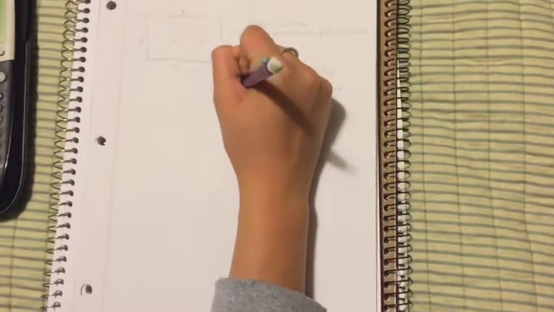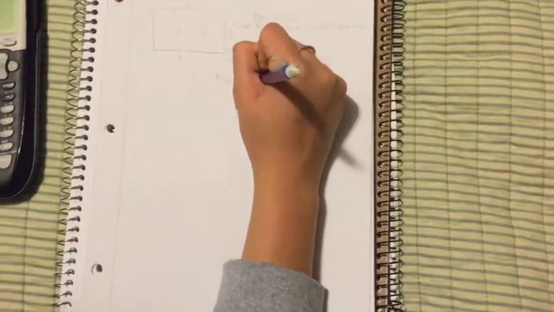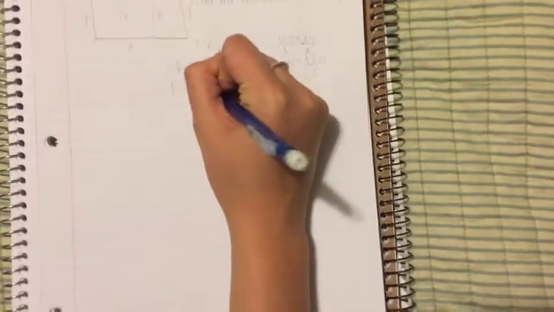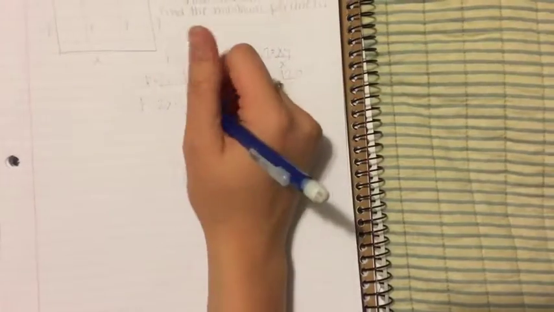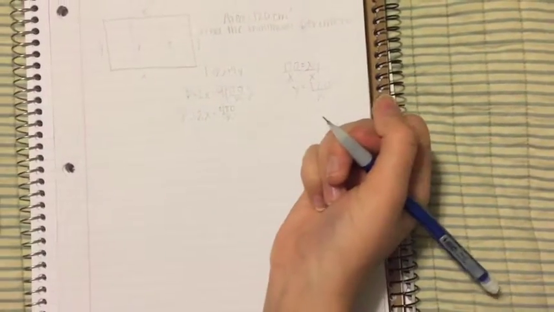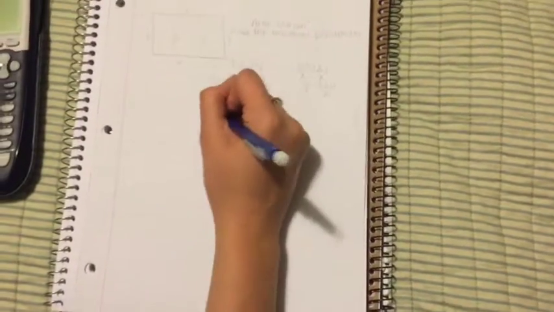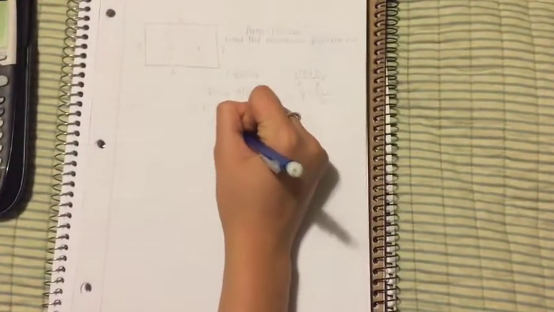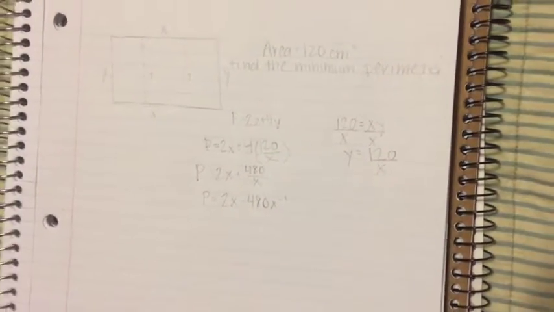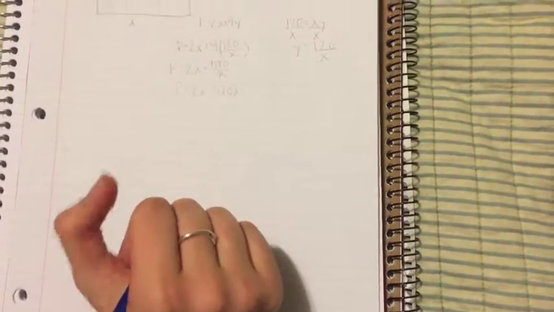So P equals 2x plus 4 times 120 over x. That's what we've got right now. Okay, so we can work with this. Now we've got P equals 2x plus, and then we're going to multiply 4 times 120 to get 480 over x. And then we're going to move this x to the top, just so it's a little bit easier to work with this problem. So that's what we get. P equals 2x plus 480 x to the negative first.